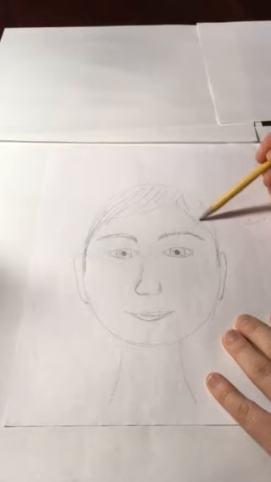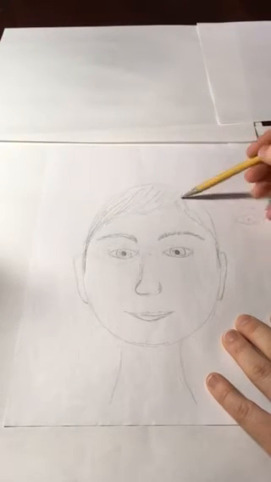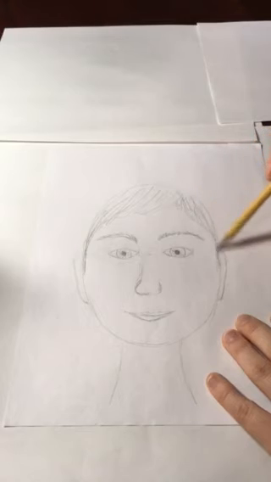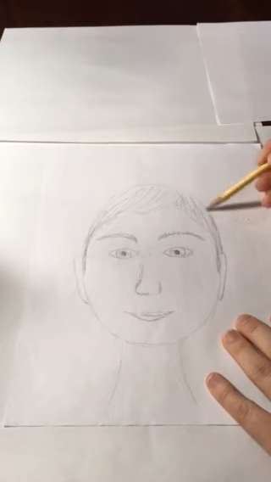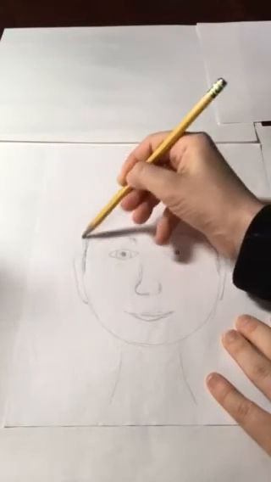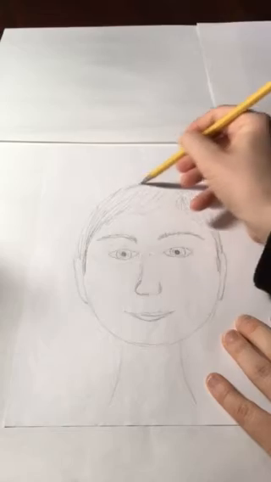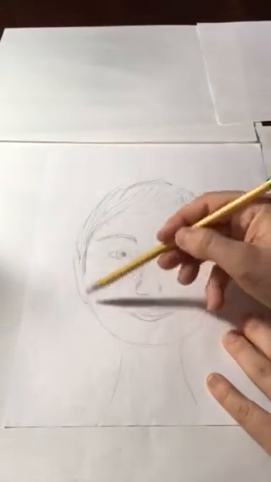So shorter, you would just draw wherever your hairline is, maybe like that. But we're going to do just slightly longer. It comes down a little bit in front of the ears, and then you see it come a little bit above and behind the head as well. And maybe there's texture to it. Maybe there's a little bit more going on there.